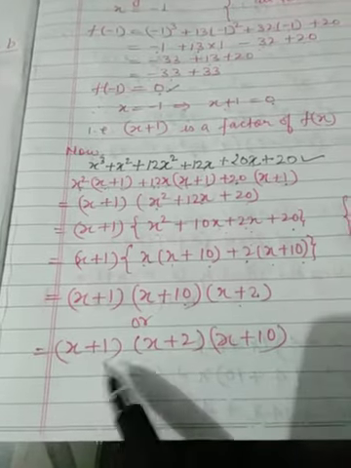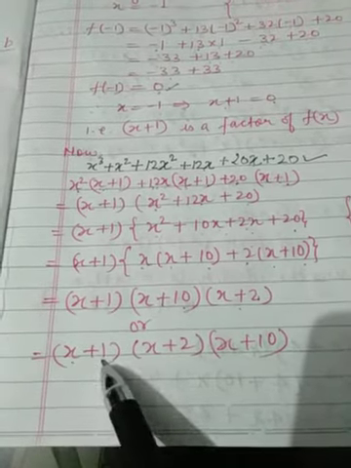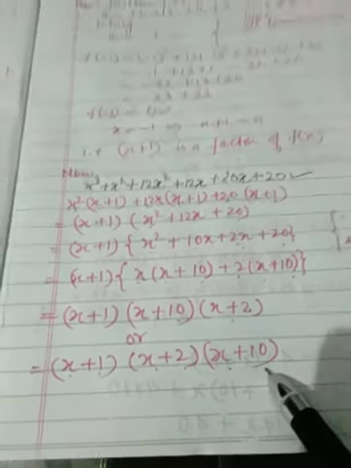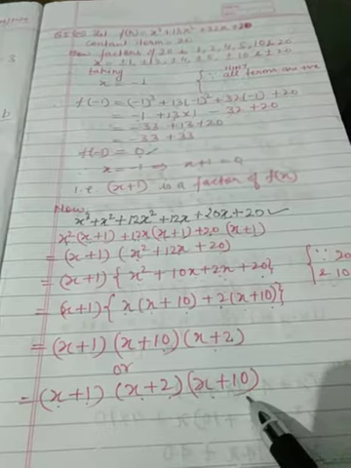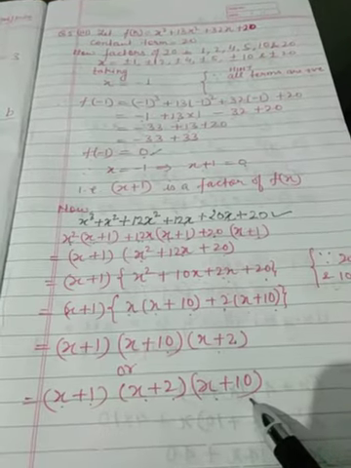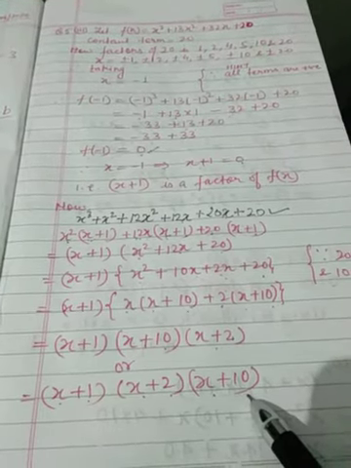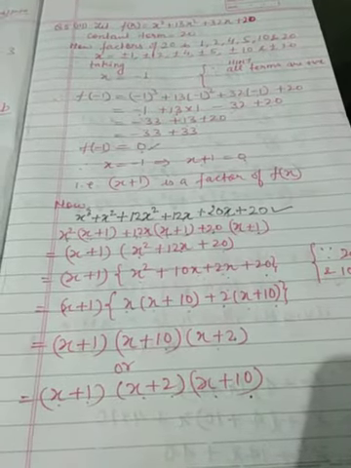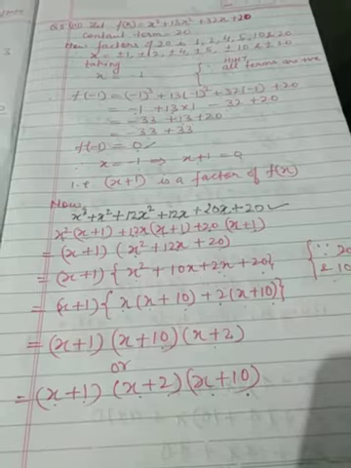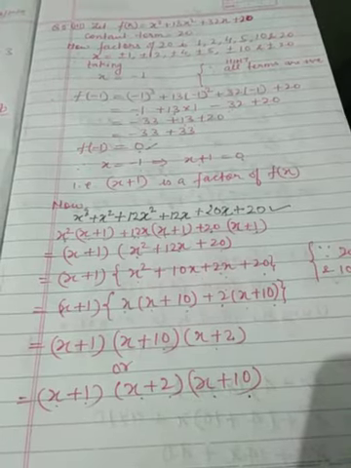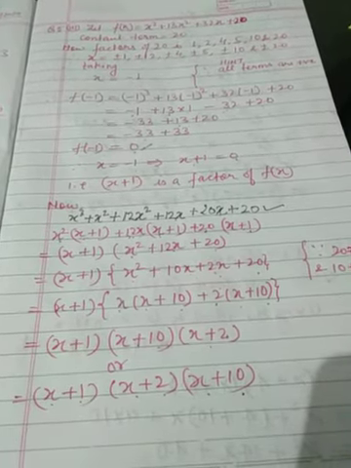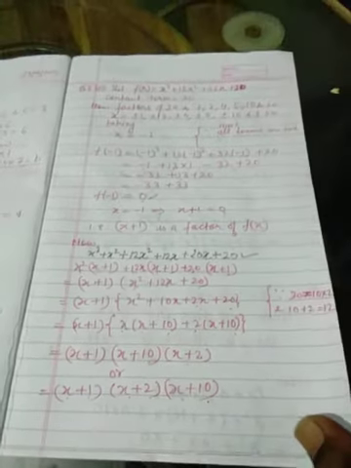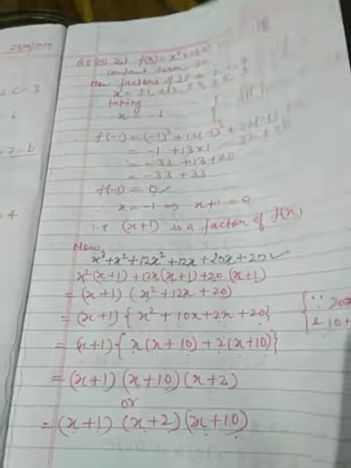Finally you can write this in the proper manner: x plus 1 into x plus 2 into x plus 10. These are the three factors of the given polynomial, and here we have used the factor theorem. In this way you can solve the remaining questions of NCERT, right? 4 questions are given. Out of that 4 we have solved 1, right? And this is the maths IP, and I hope you will be able to solve the remaining questions, correct?